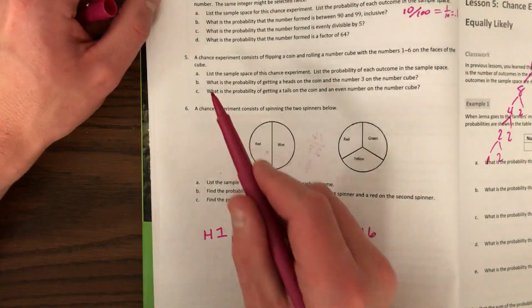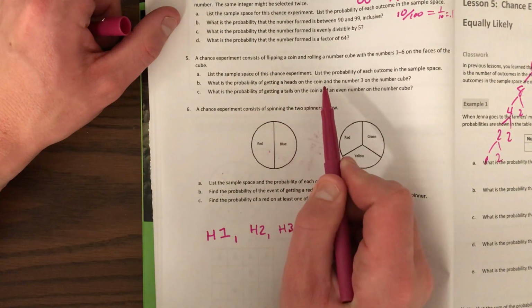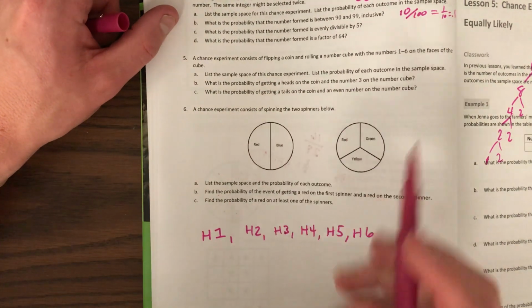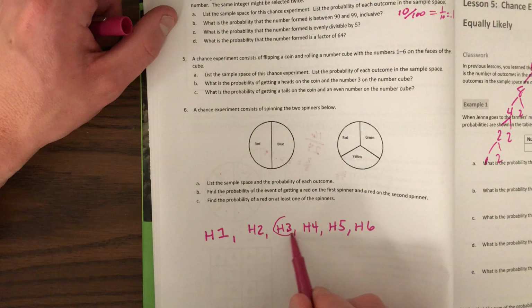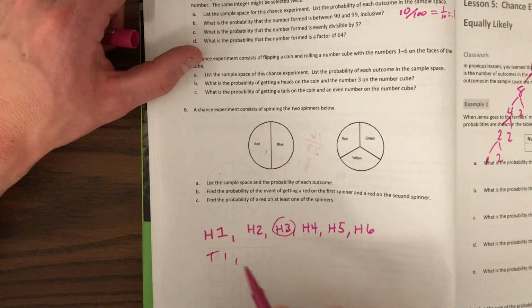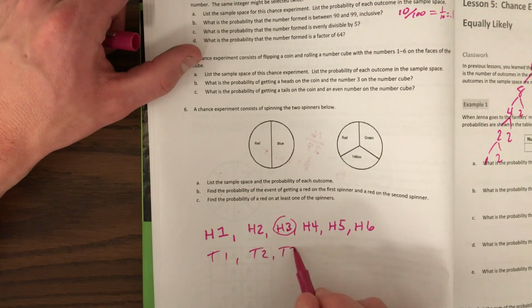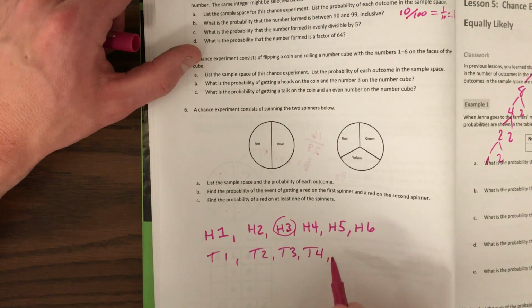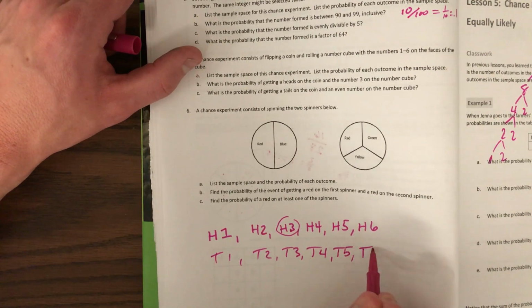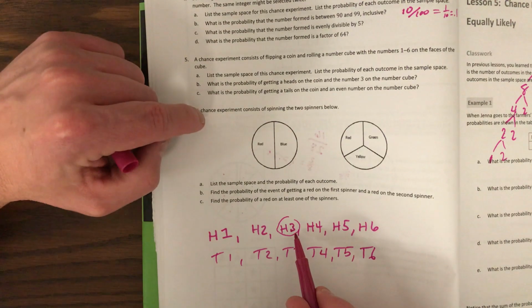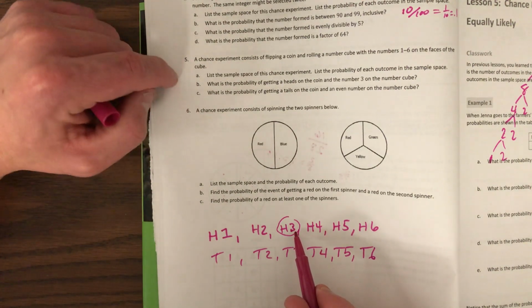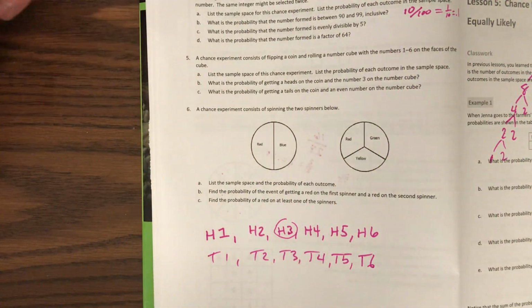And so then it says, what is the probability of getting a heads on the coin and a number 3 on the number cube? That's this outcome here. Let me list all the other ones just so I have them. T1, T2, T3, T4, T5, T6. Well, heads on the coin and 3 on the cube, that's just 1 out of the 12 outcomes, so it's 1/12.